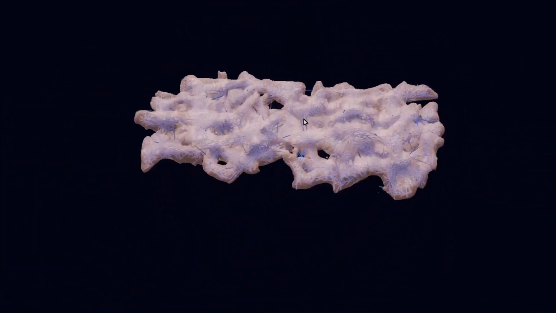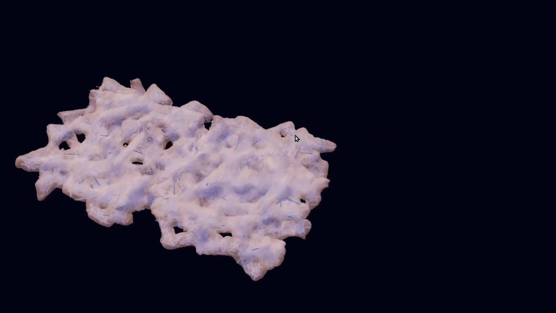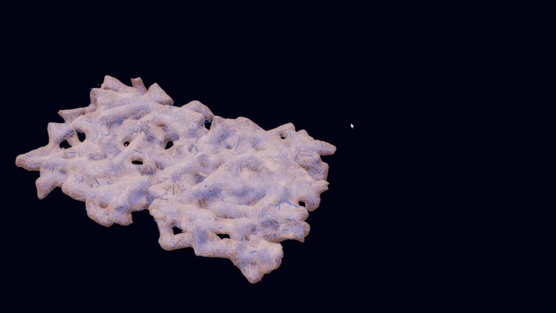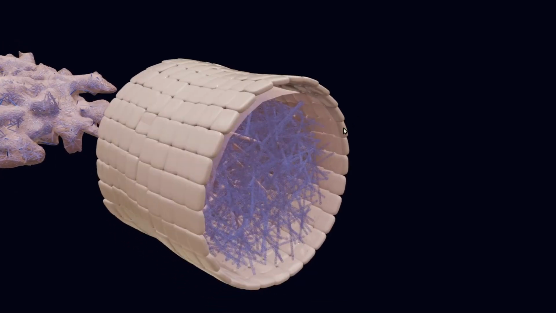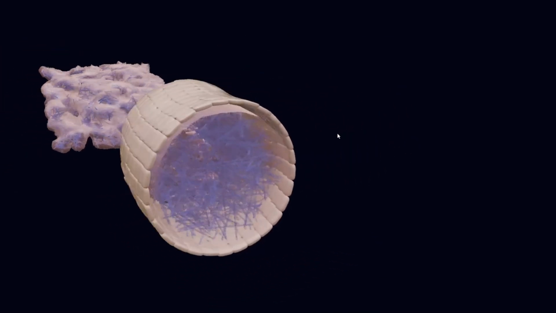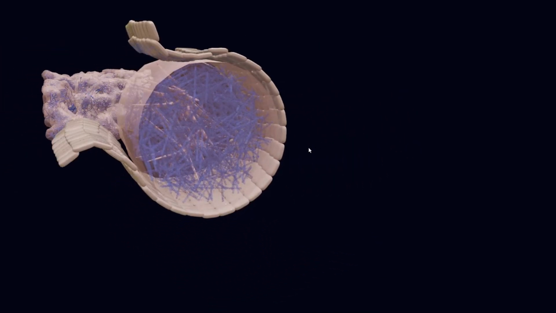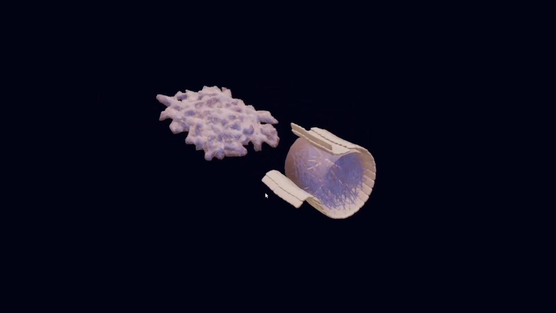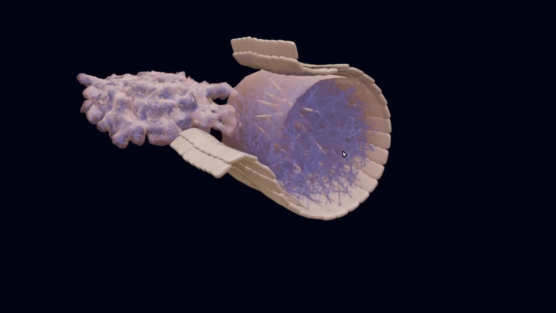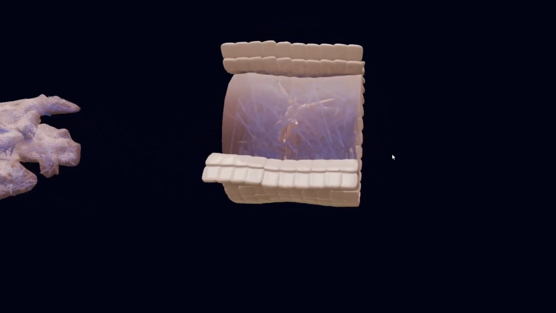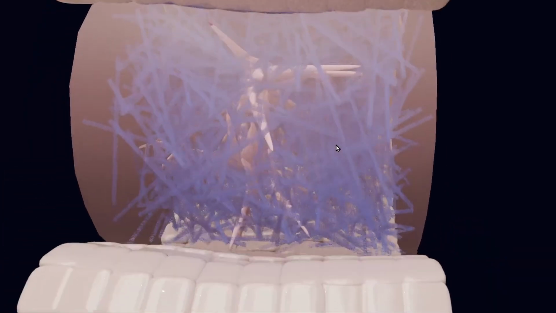So if I go to a section of this to really make you understand, here is the section of it. Here you can see in this model, if I hide it, this is the more detailed structure. Within that you see osteocytes.